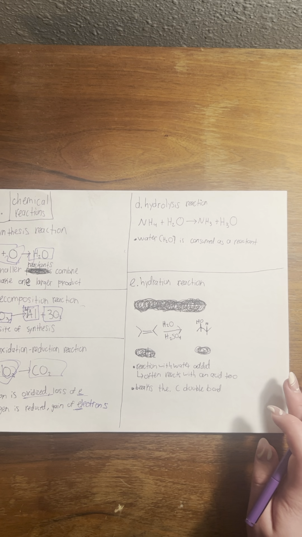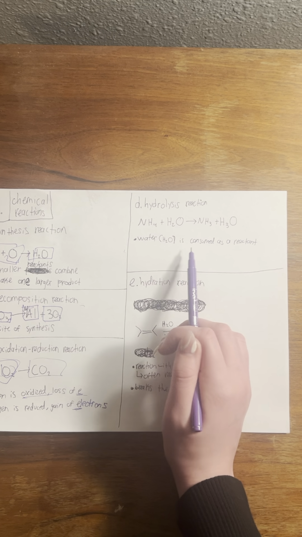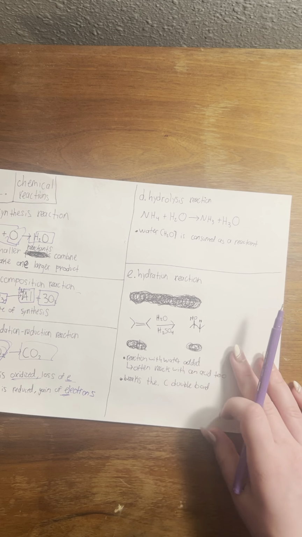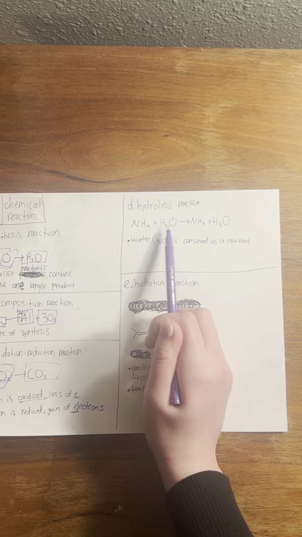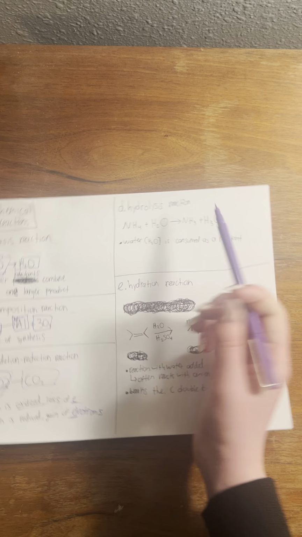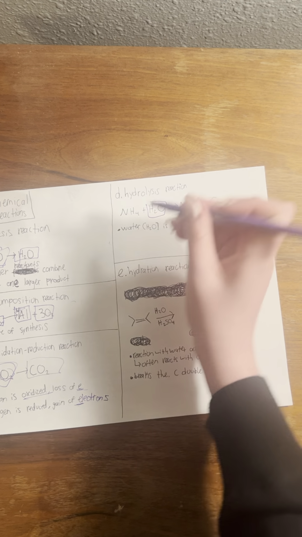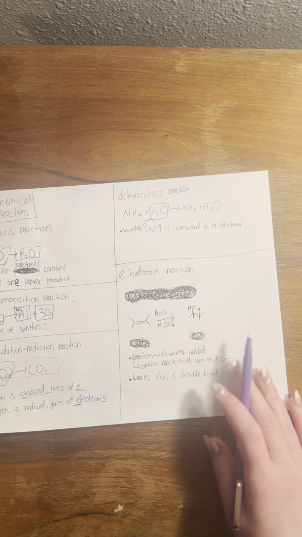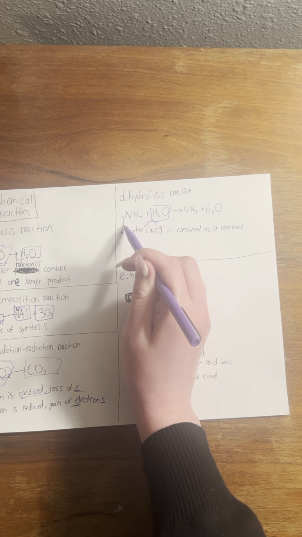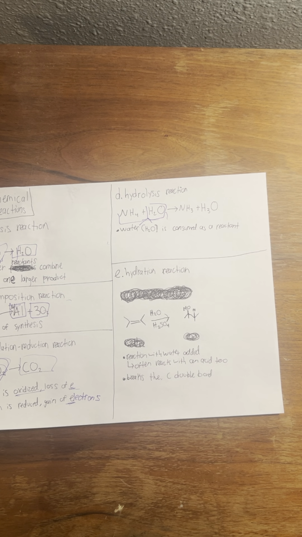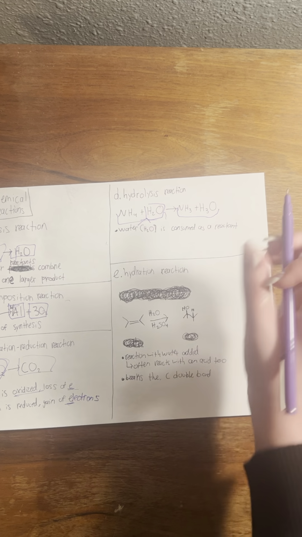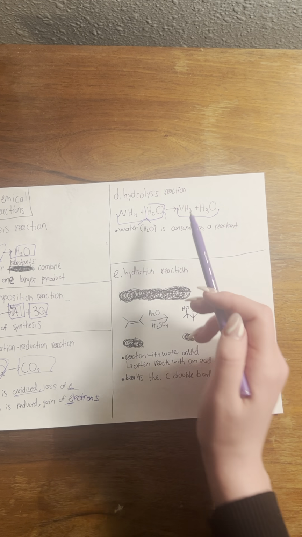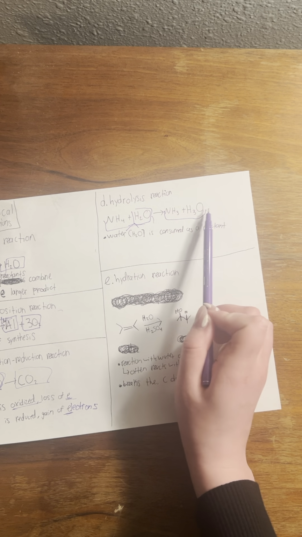Hydrolysis reactions happen when water, H2O, is consumed as a reactant. So we have this one, which is NH4 plus H2O. This is our water, right here, and it's one of the reactants, because this is a reactant and these are our products. We don't see H2O in the products, we see H3O. So the water is consumed as a reactant to make this.